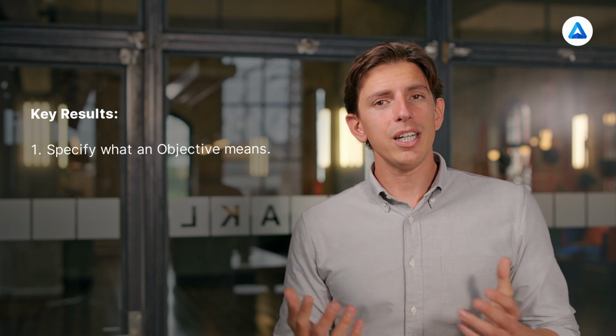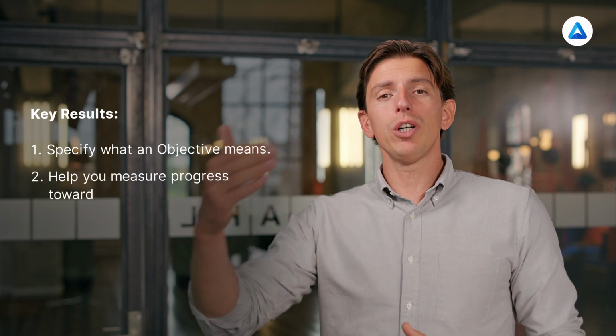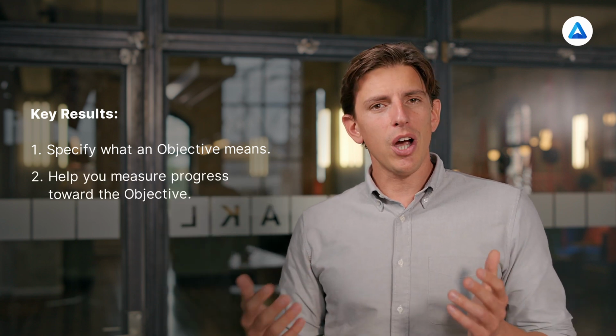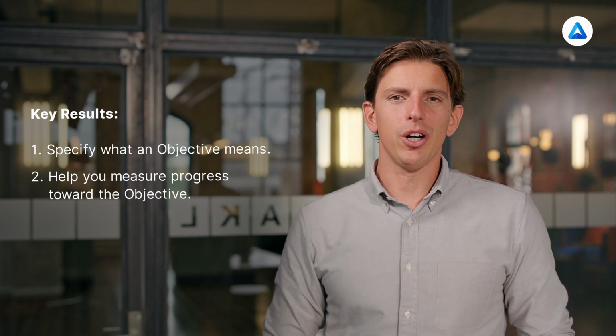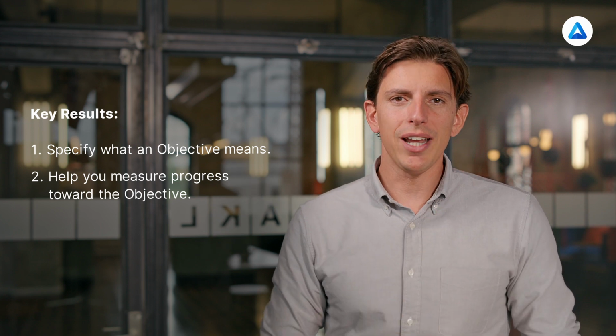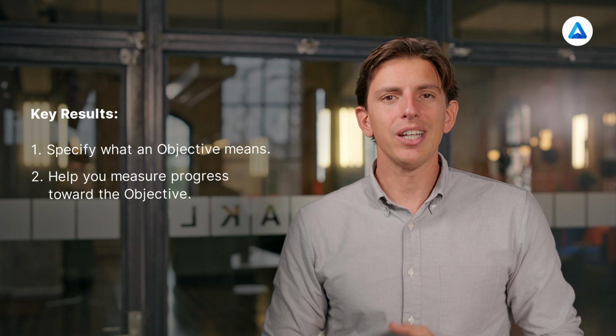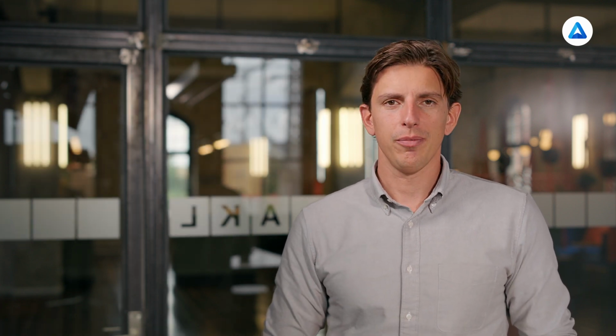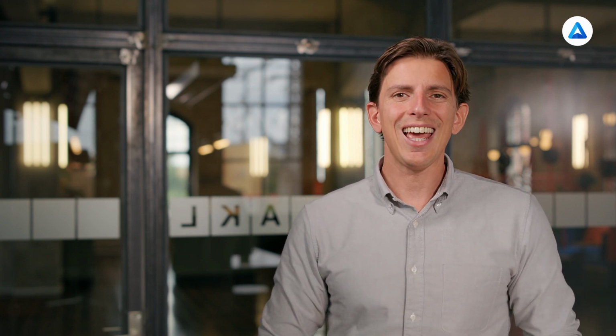On the other hand, key results help you measure progress toward the objective. Key results are, as Andrew Grove, the father of OKR, says, meant to pace a person, to put a stopwatch in his own hand so he can gauge his own performance. In other words, the key results define whether the objective has been achieved or not. In summary, an objective needs key results to quantify it and to measure progress toward it.